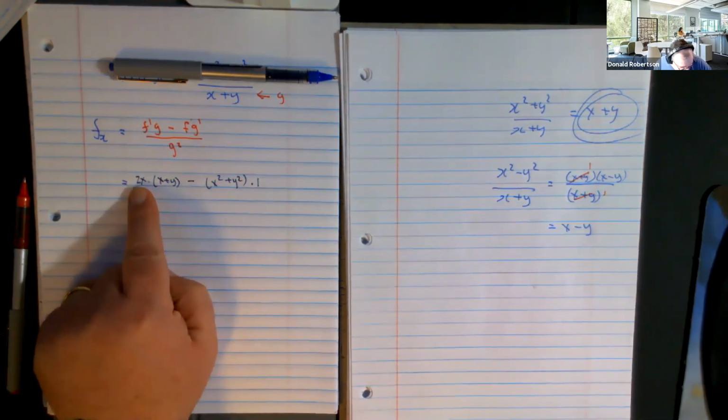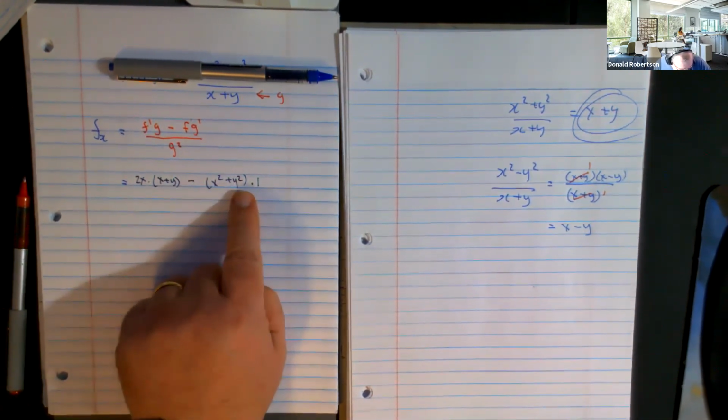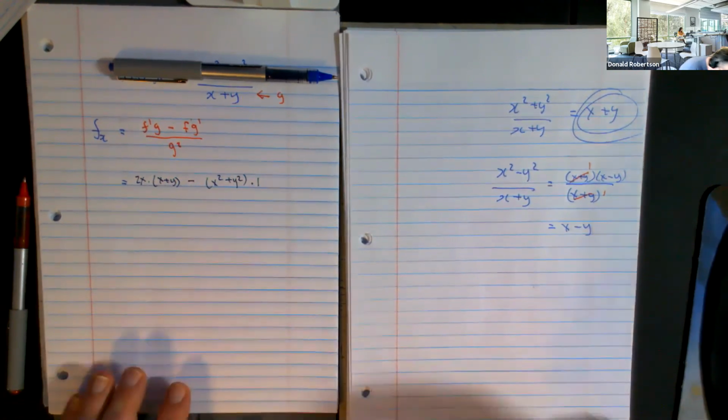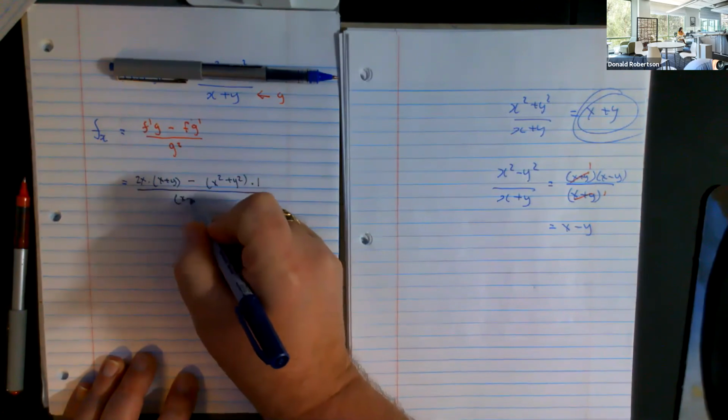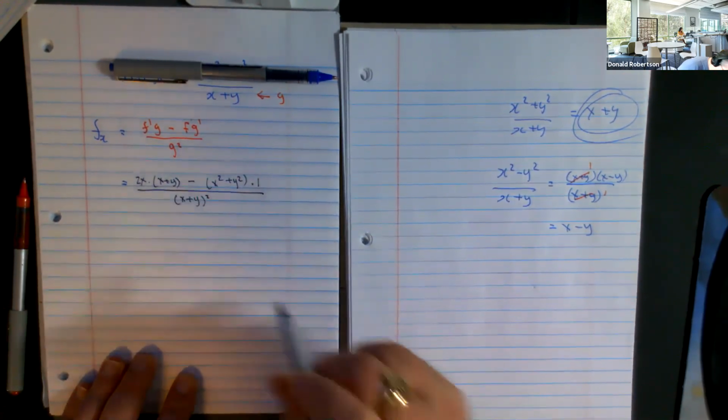So f dash g take away f times g dashed, all over g squared.